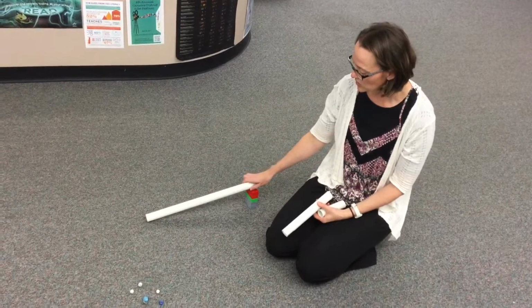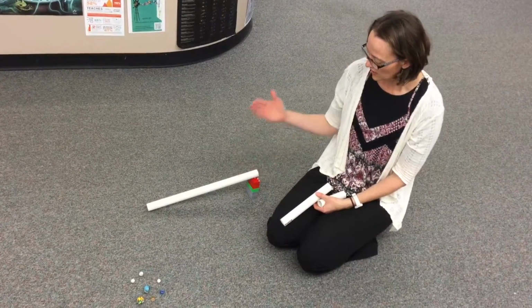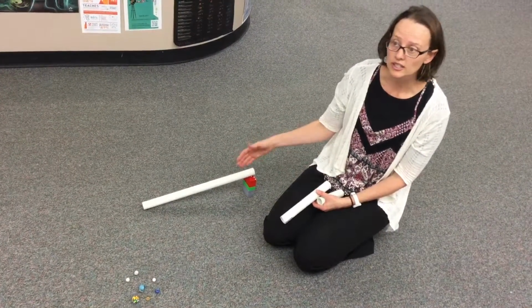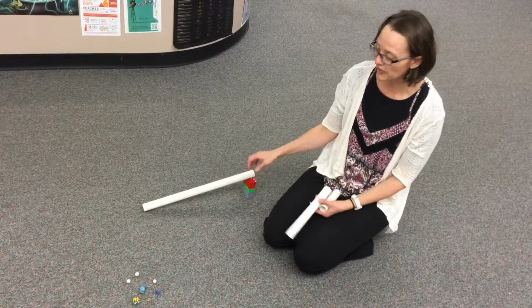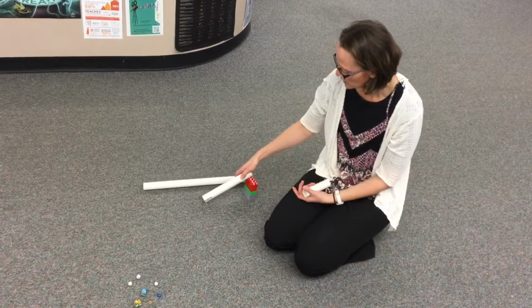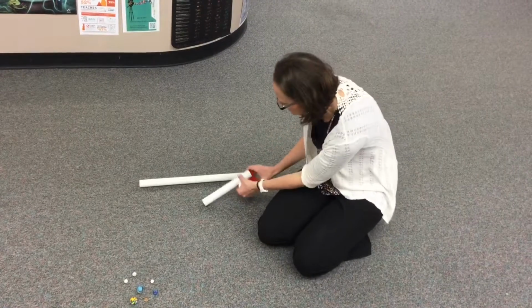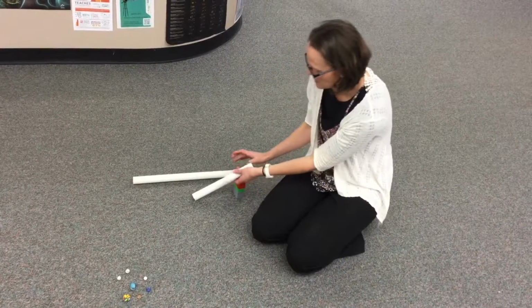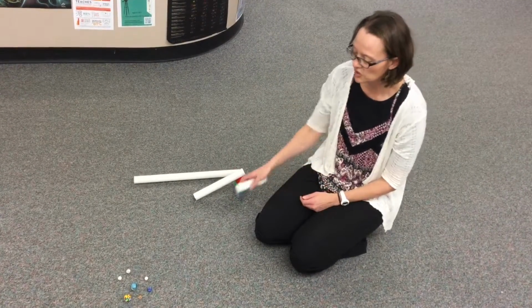So students can vary the degree or the length of the ramp. So you can see the angle increases with each one to where it's just shooting out straight.